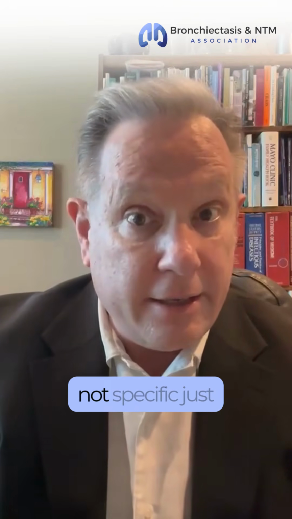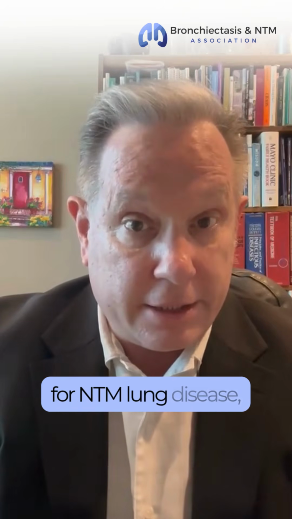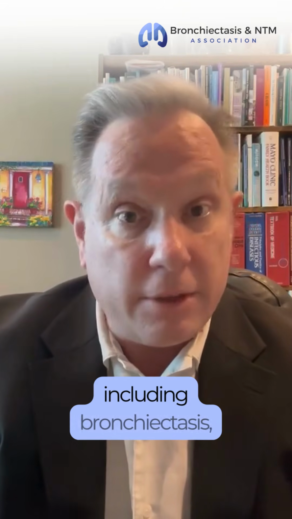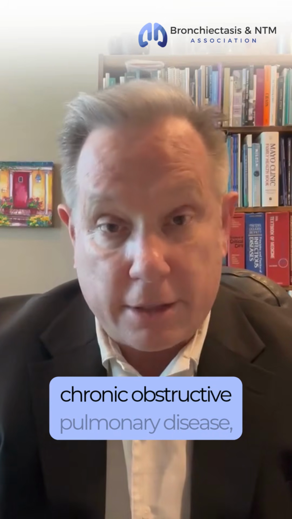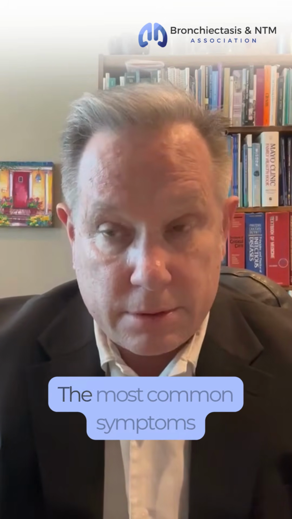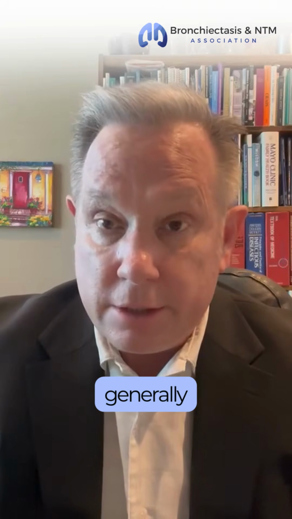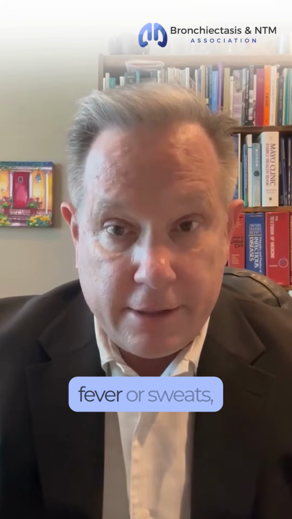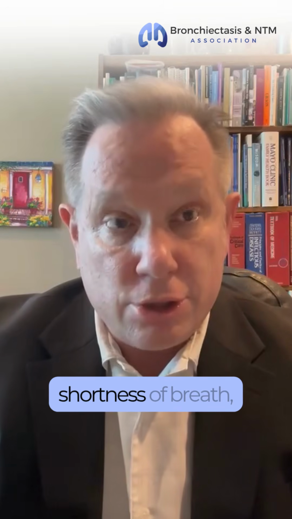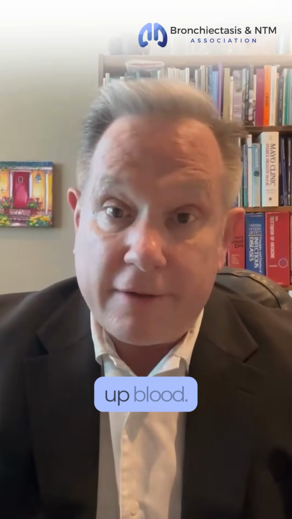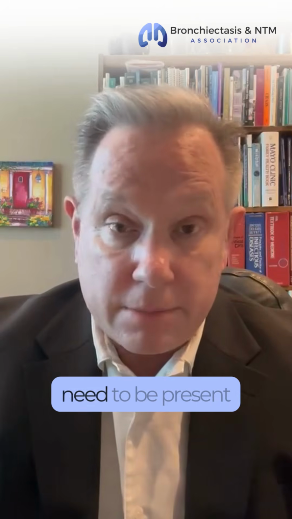That is to say, not specific just for NTM lung disease, but may overlap and be similar to other lung conditions, including bronchiectasis, chronic obstructive pulmonary disease, COPD, asthma, or other lung problems. The most common symptoms generally involve cough with or without sputum production, fatigue, fever or sweats, shortness of breath, chest pain, weight loss, or even coughing up blood. Not all these symptoms need to be present simultaneously.